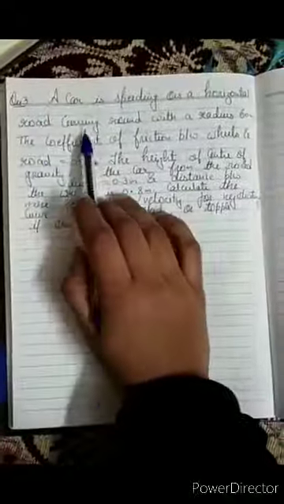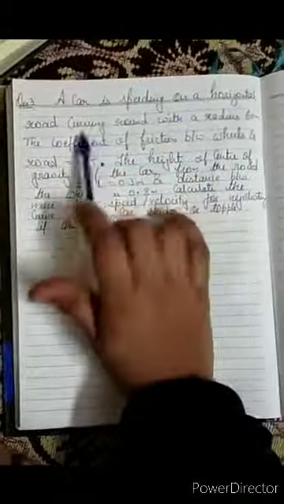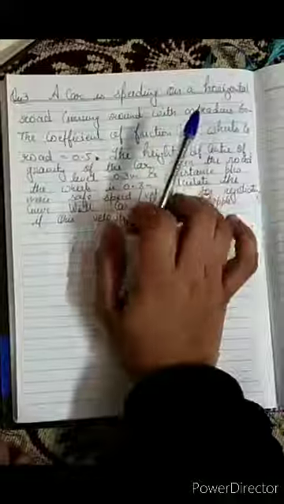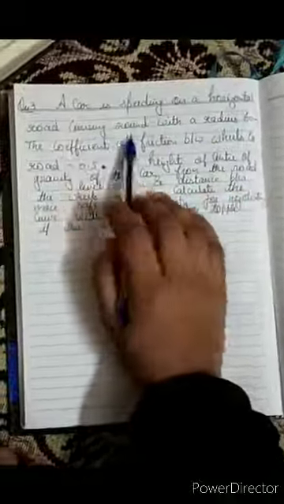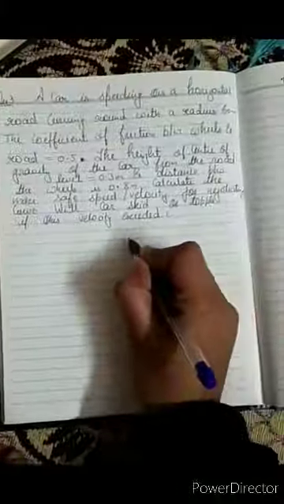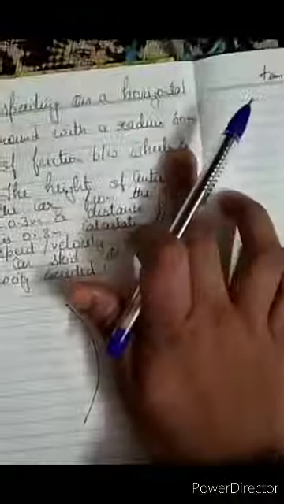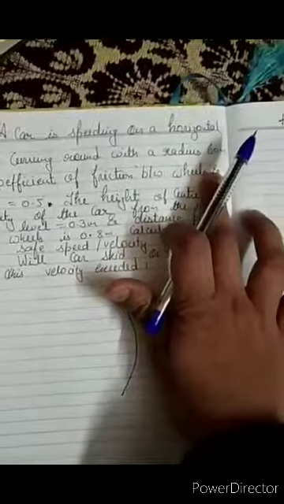So quite a big question. A car is speeding on a horizontal road. This is a horizontal road. Very good. Curving round a horizontal road, it means we can have a picture like this. This is our road, and it is curving round with a radius of 60 meter.